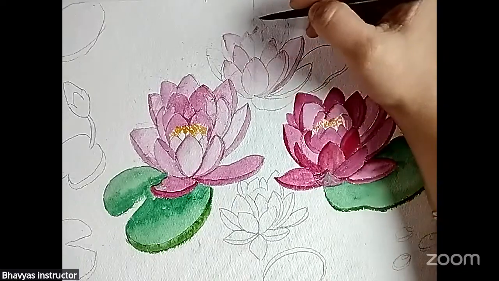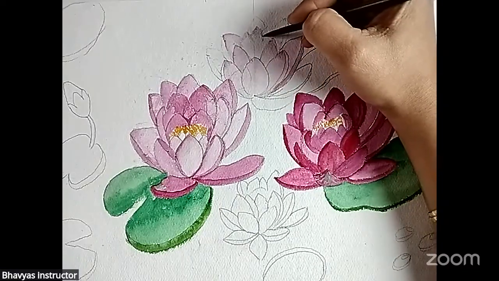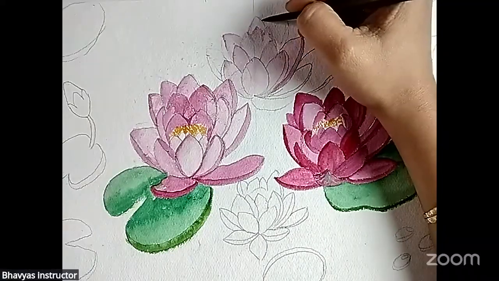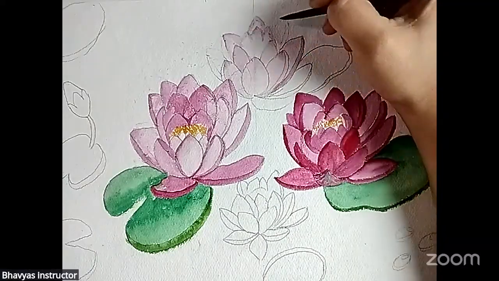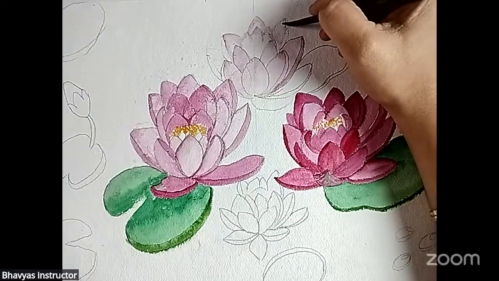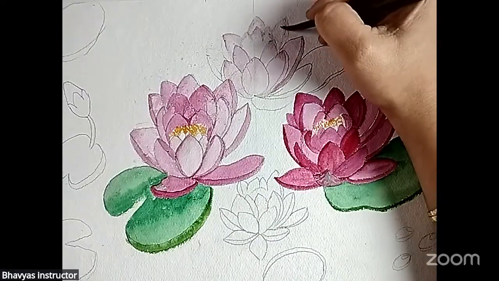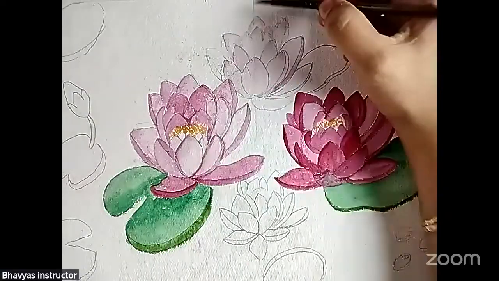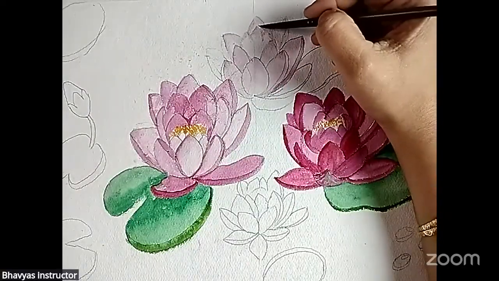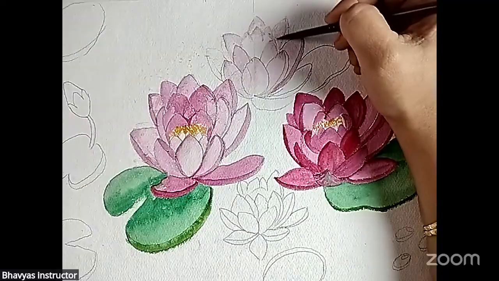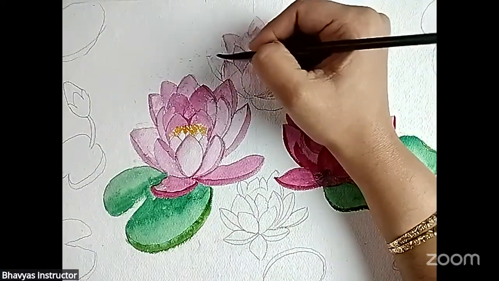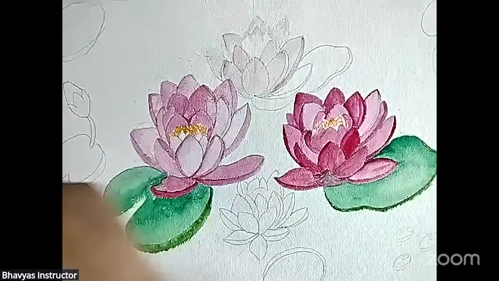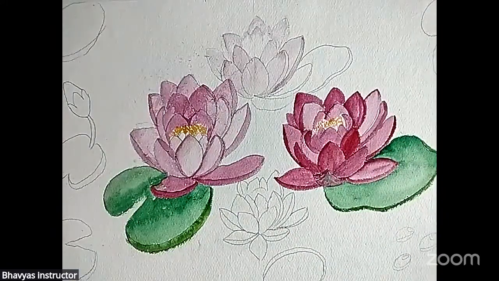Now with the clear water, you just add light pink. You just need to touch the outer lines. Don't paint completely. You need to touch the outer lines. Once we will give the background, no, then it will start looking bright. Okay, as of now, it should look very light like this.